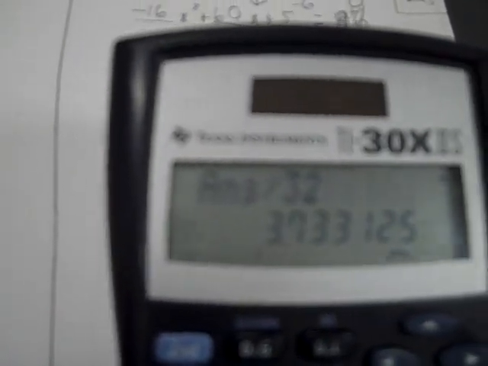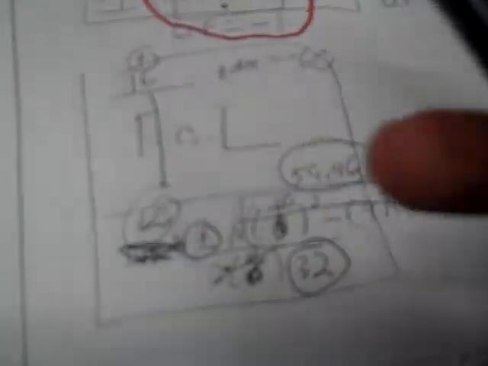So now I see the three numbers I'm working with. I add 60 plus 59.46 equals, divide by 32, 3.73. And then I take 60 minus 59.46 equals, divide by 32, 0.01. Now my higher answer is the one I want to roll with. So 3.73.